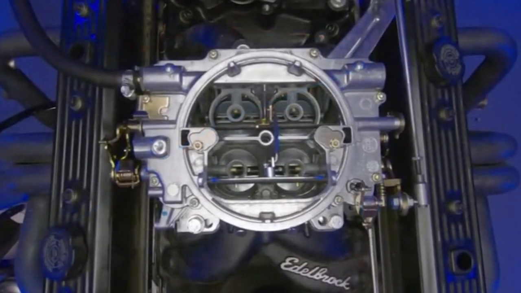Okay, 12.4 to 12.6 to 1. Good, yeah. Much more where you wanted to be. But what did it do to the power?